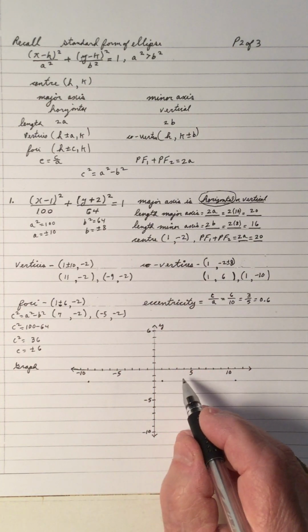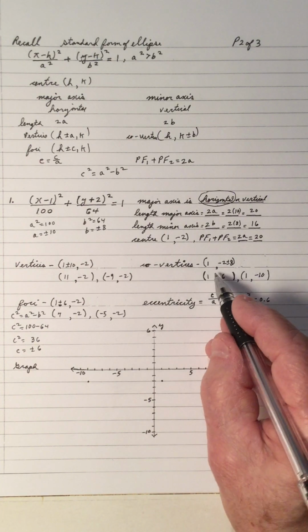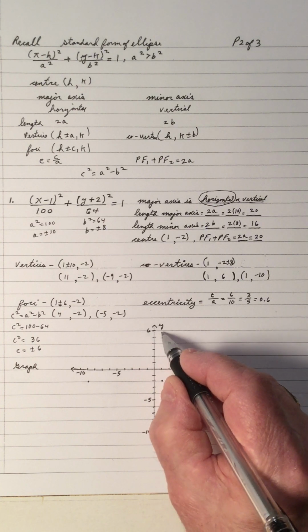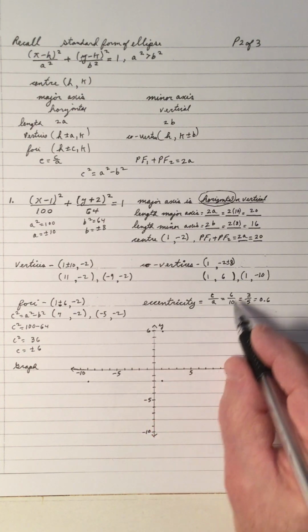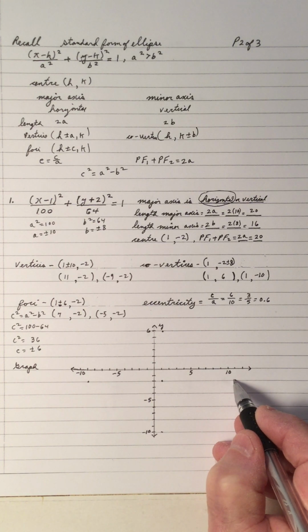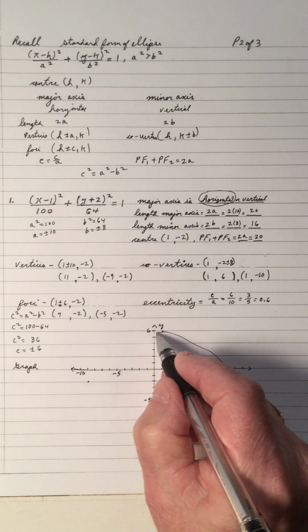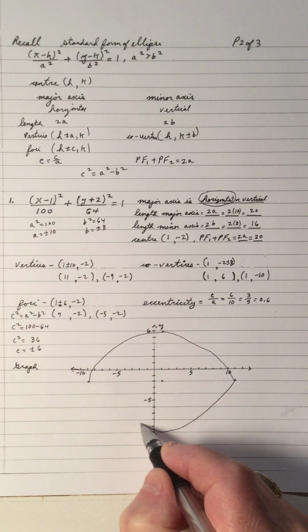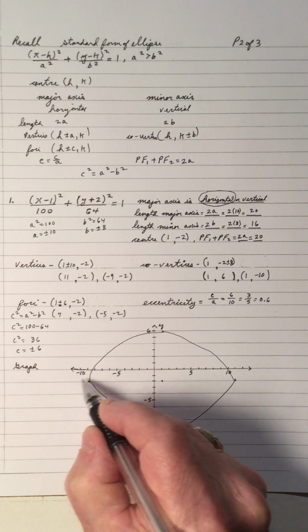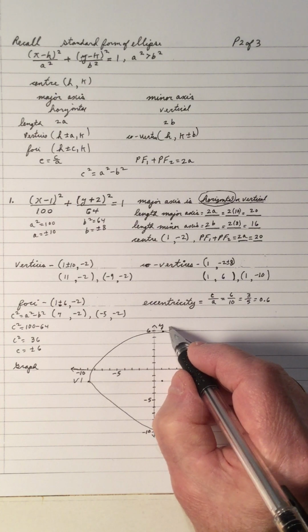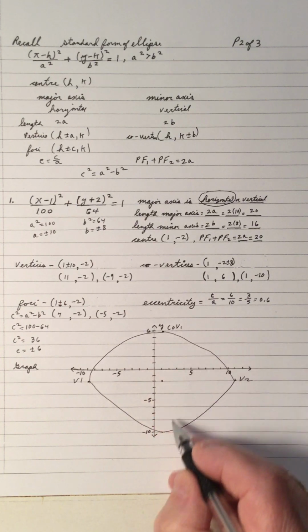So, and the co-vertices are x is 1, y is 6, and x is 1, y is negative 10. So the ellipse is, again, these are the vertices, and these are the, I'm going to call them co-vertices.